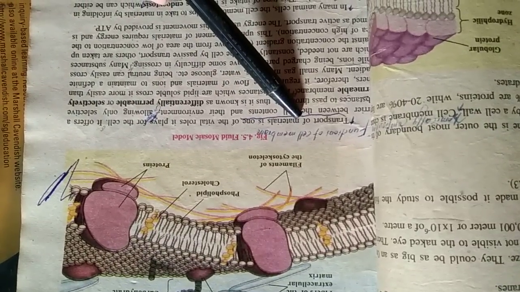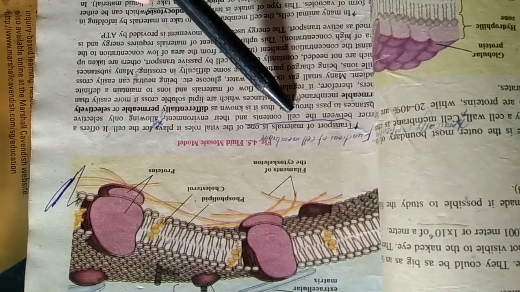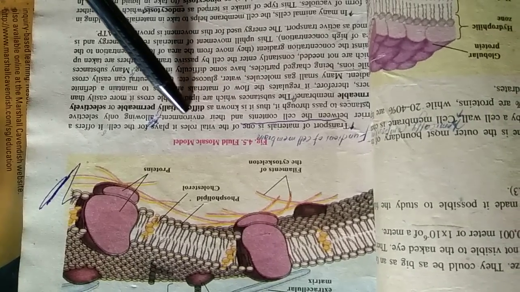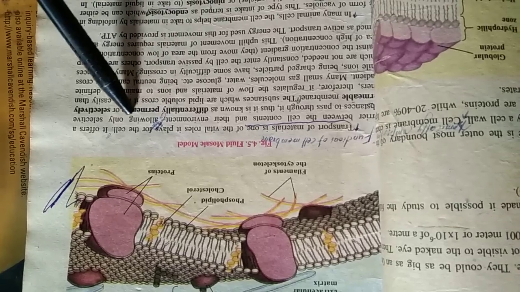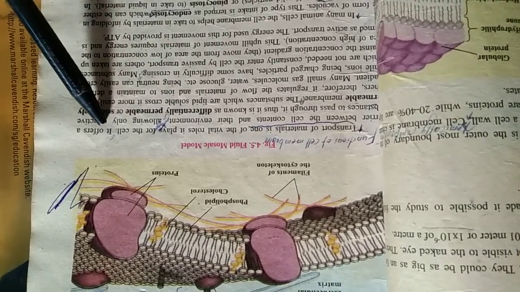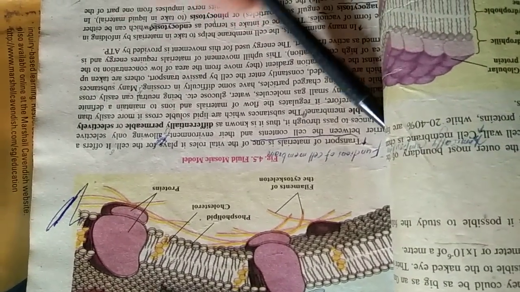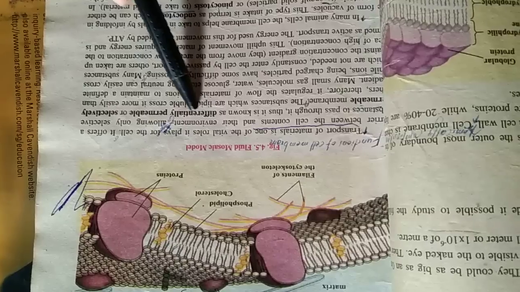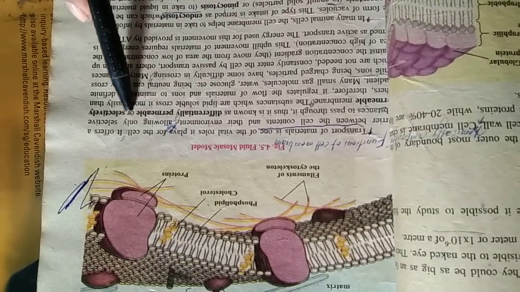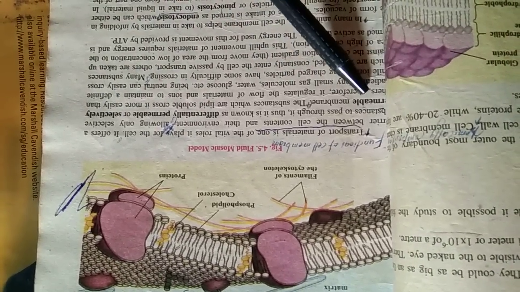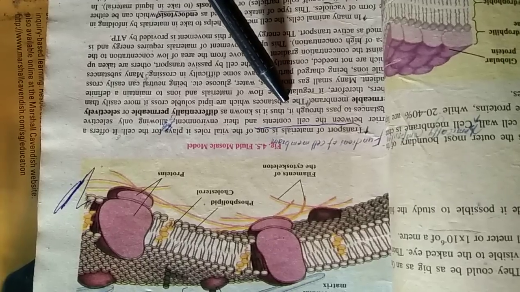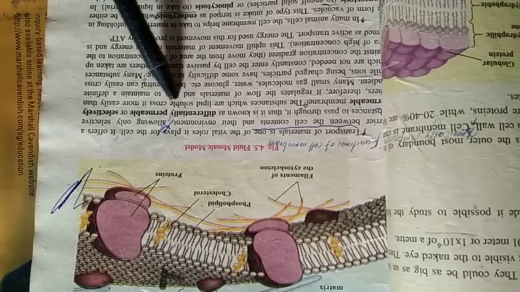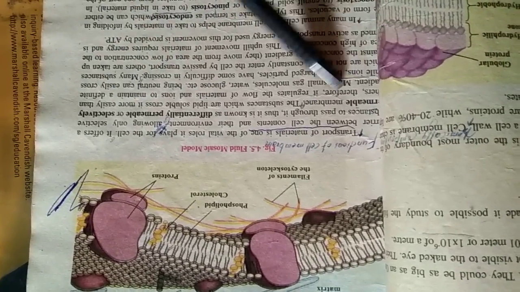Function of the cell membrane. Transport of material is one of the vital roles it plays for the cell. It offers a barrier between the cell contents and their environment, allowing only selective substances to pass through it. Thus, it is known as a differentially permeable or selectively permeable membrane.